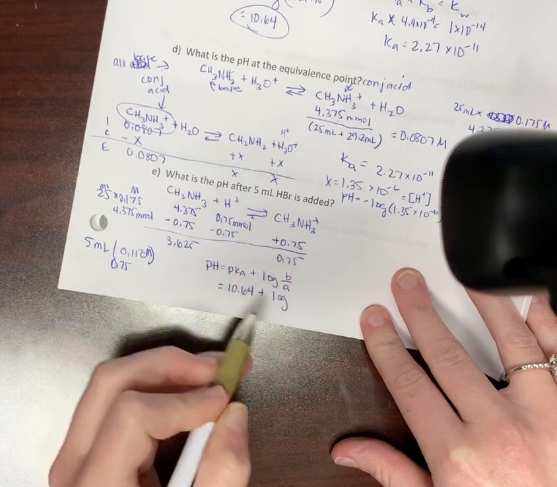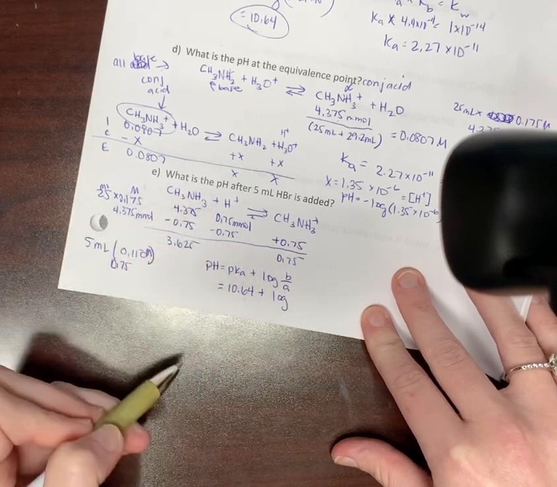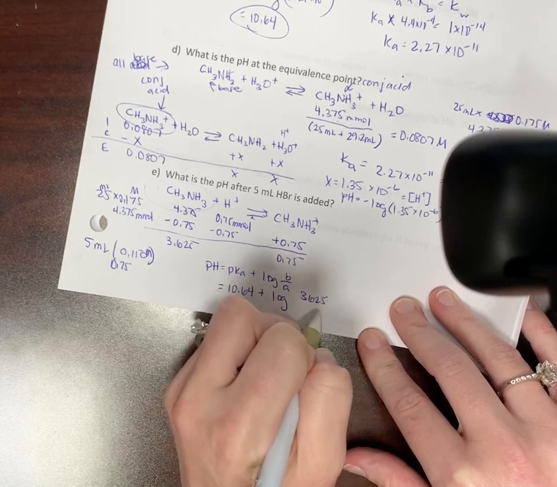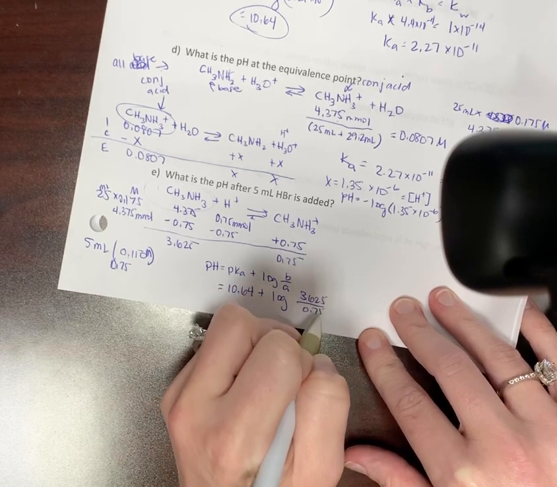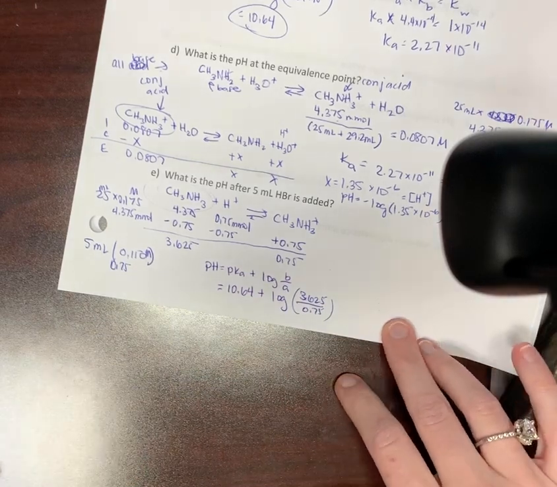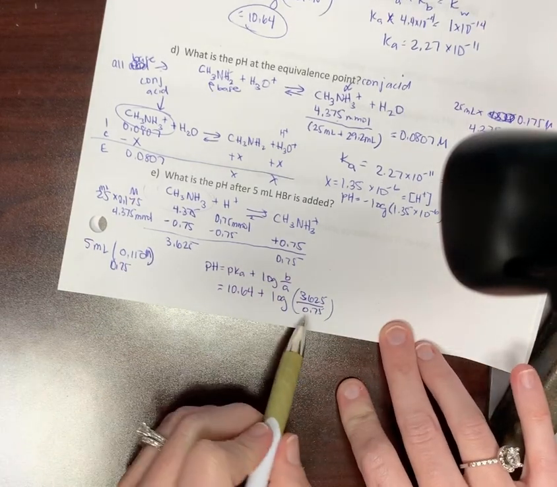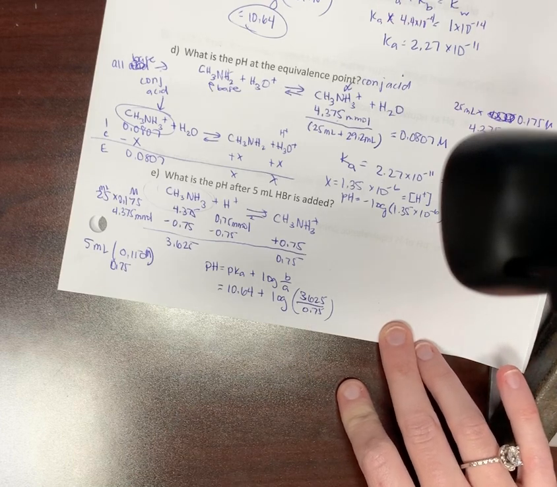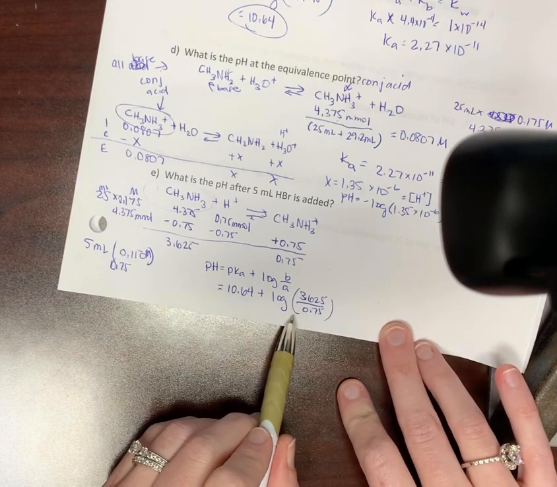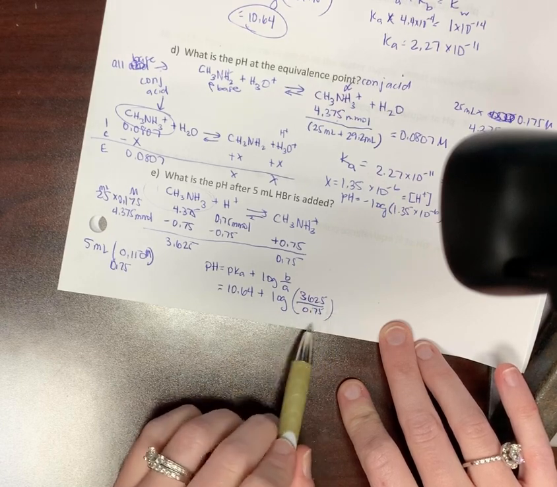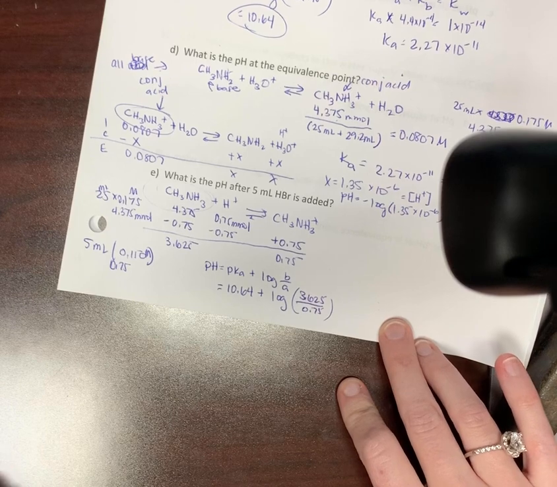Plus the log. The base in this case is what we're titrating initially. 3.625 over 0.75 of acid. So here we have more base than we have acid, so our pH should go up at this point.